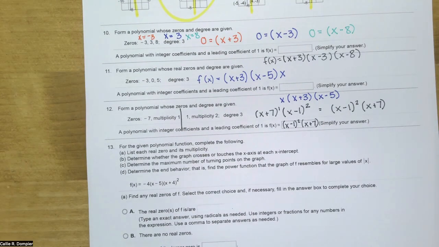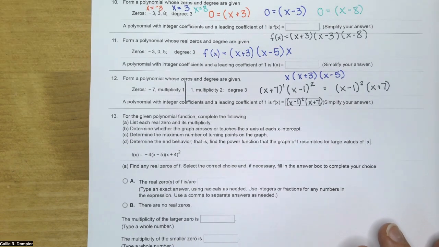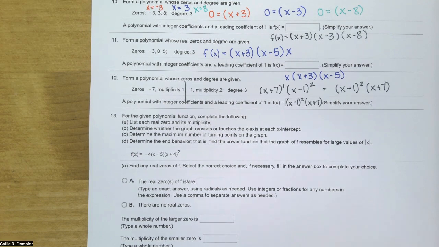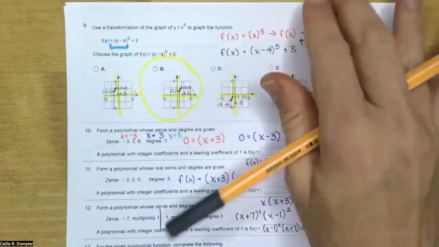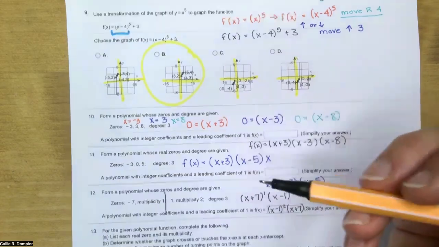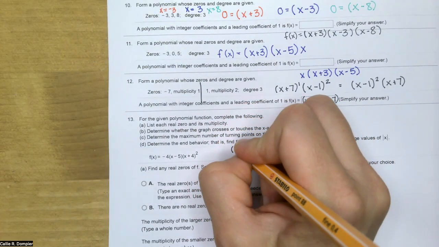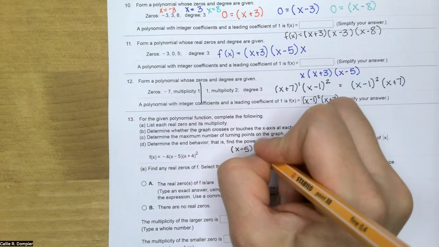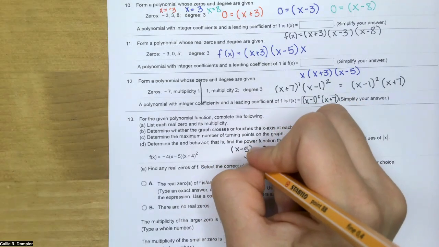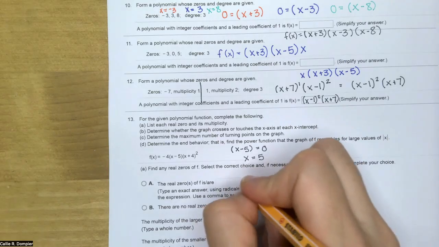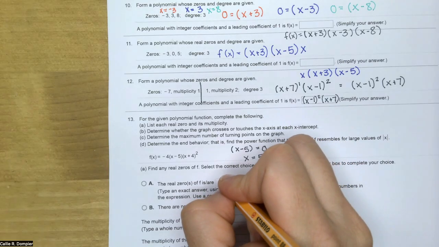Number 13 says, for the given polynomial function, list each real 0 and its multiplicity. Okay? The way they ask you to answer this is kind of more complicated than the problem itself. Basically, we took the zeros and turned them into factors. Now they're giving us factors and asking us to find the zeros. So for x minus 5, if I set that equal to 0, x would equal positive 5. So one real 0 is 5.